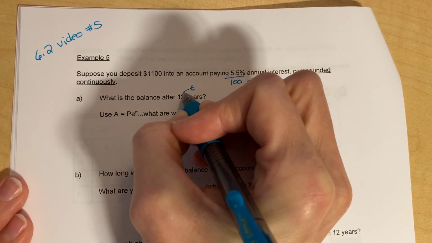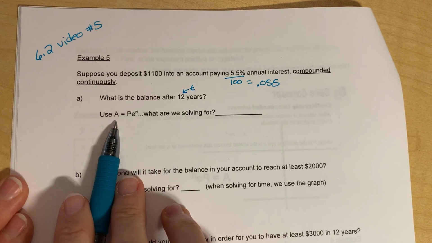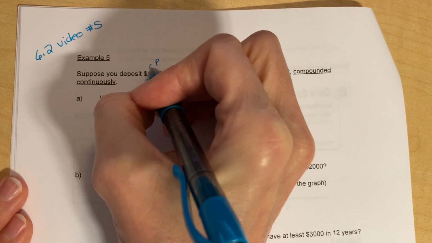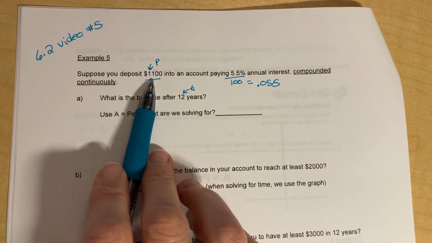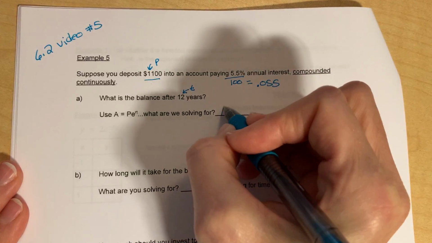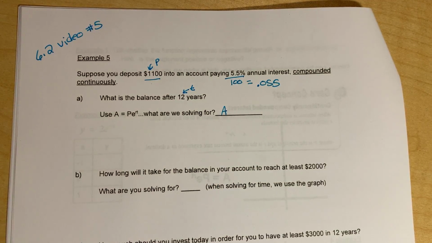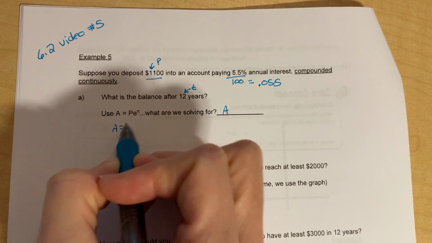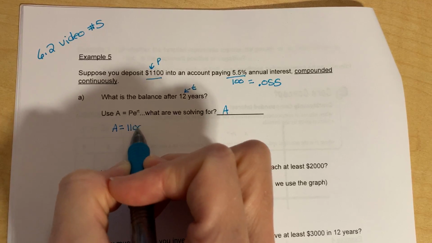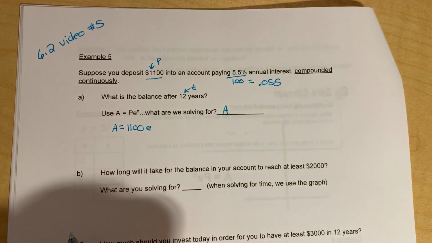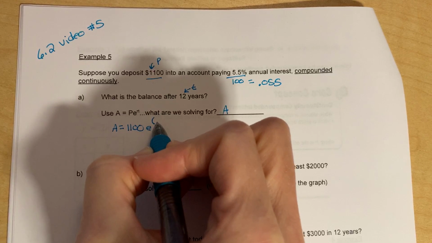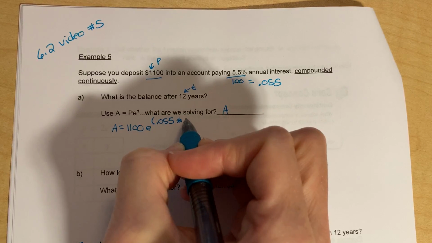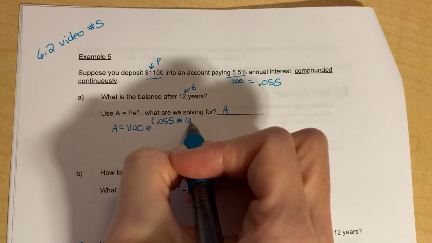So this is my time. So they're asking for my ending balance. This is my starting balance. My principal, my initial amount is $1,100. So what am I solving for? I'm solving for A, which is my final amount. So if I think about my formula here, A is what I don't know, P is my initial amount, and then E is the button on the calculator, to the power of 0.055 times T, which is 12.